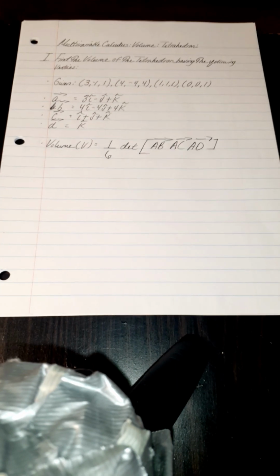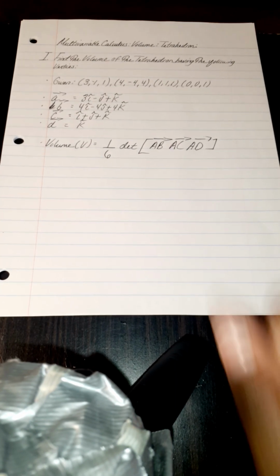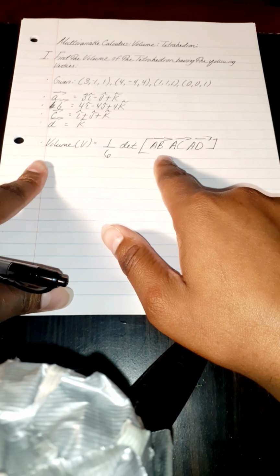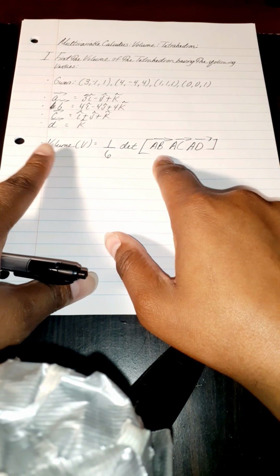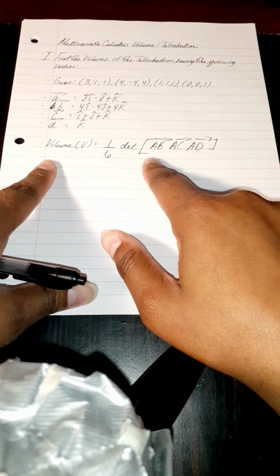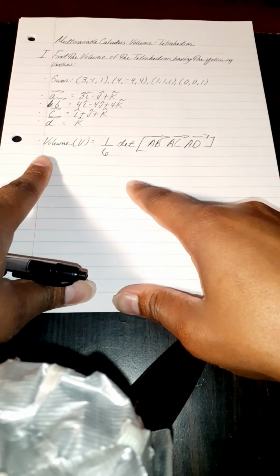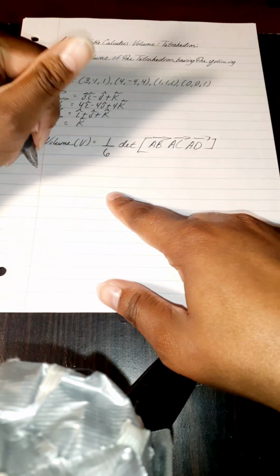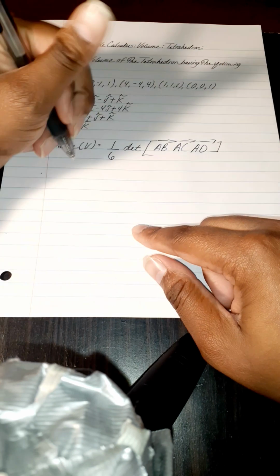So we'll essentially be finding the determinant of a 3 by 3, and we know we're going to get a scalar when we do that, and we'll multiply that by 1 over 6, and that'll give us the volume. So let's begin by getting what we need.